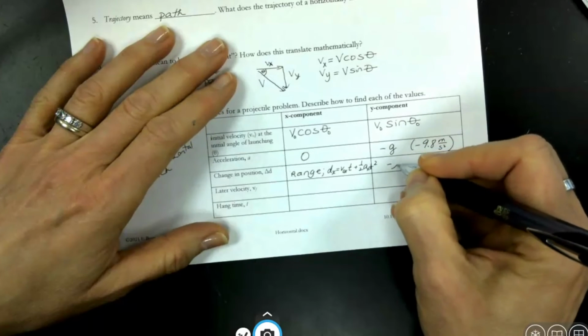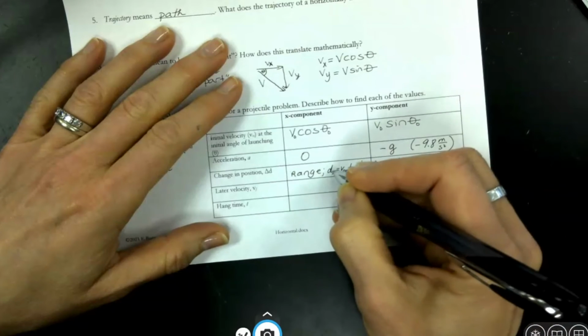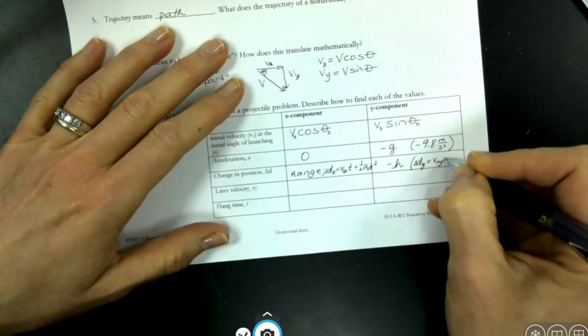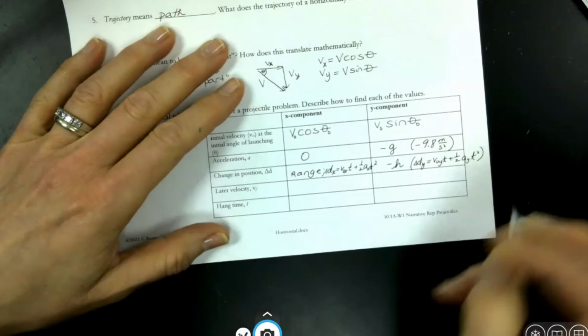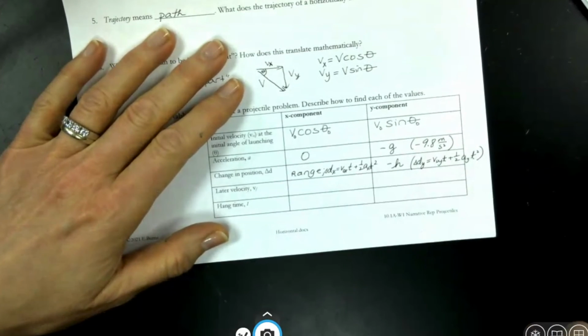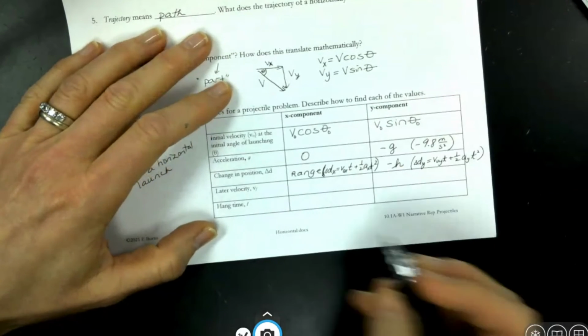It's generally negative height. And you find it the same way. You're going to find it using delta dy equals voy t plus 1/2 ay t squared. Again, almost all the time. We'll cover this in the problem solving video that you'll do another day.